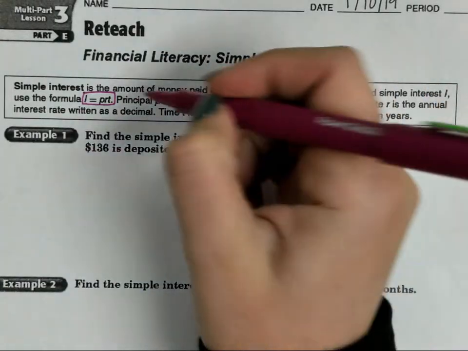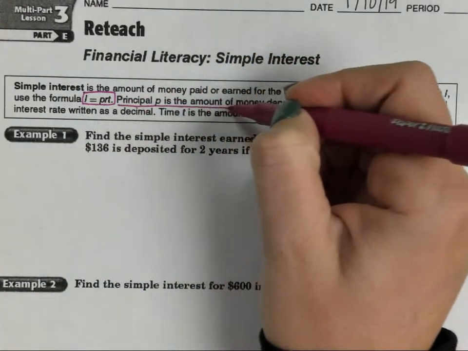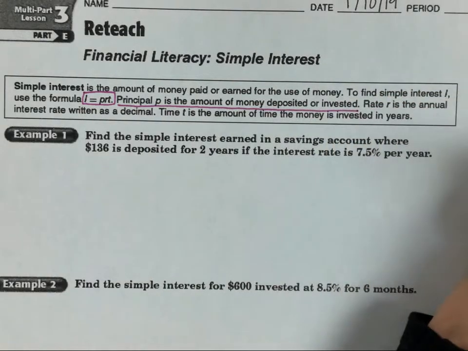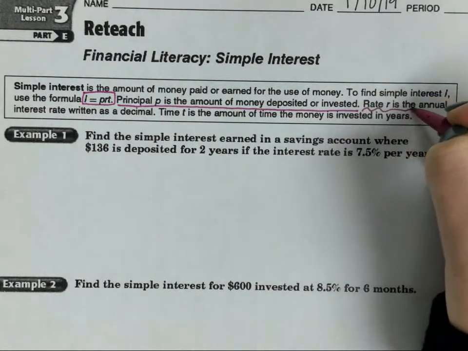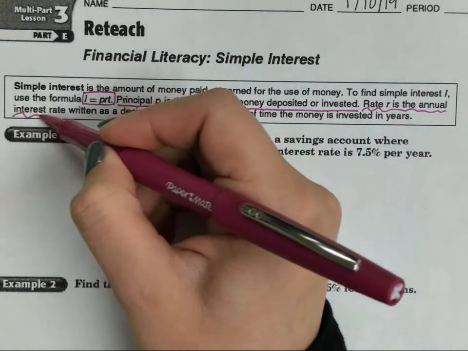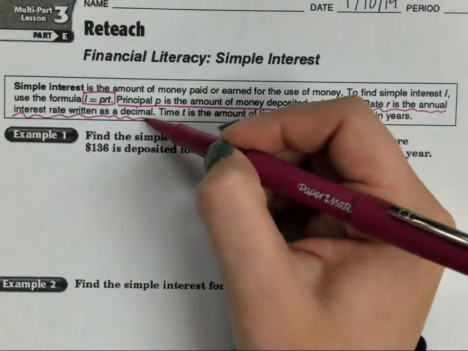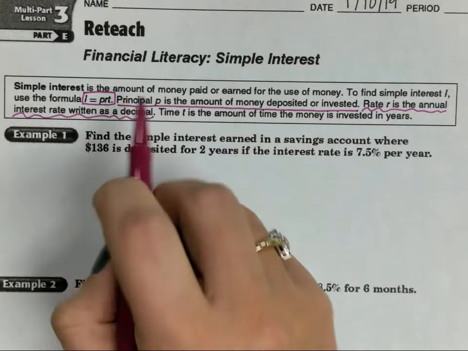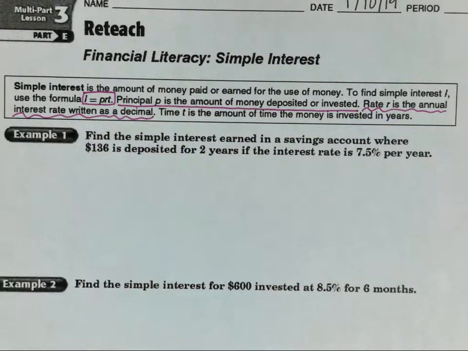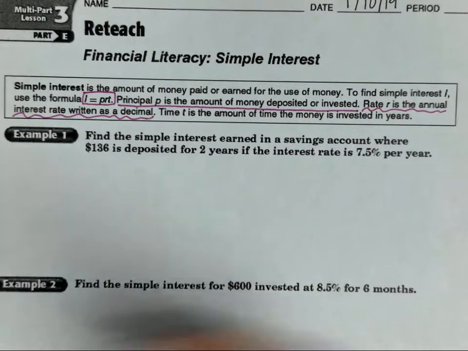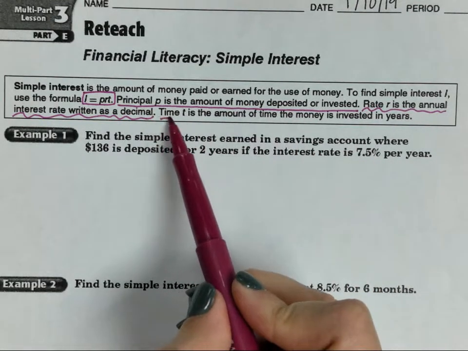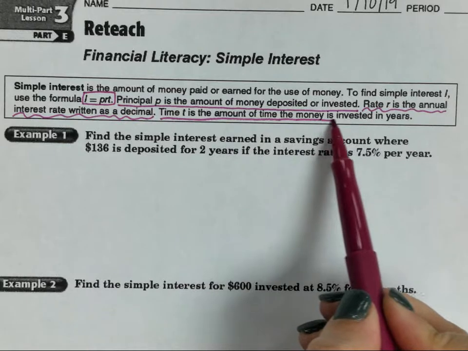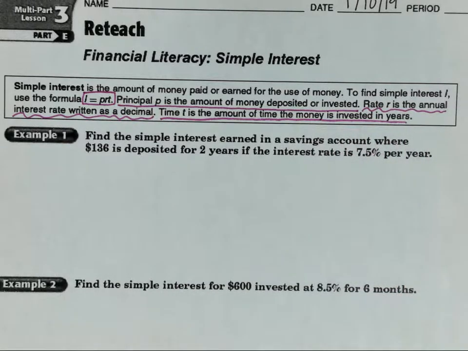Principal, which is my P, is the amount of money deposited or invested. R is my rate, which is the annual interest rate written as a decimal. This part is very important. It has to be written as a decimal, okay? We'll get to that in just a second when we get to an example. And then time, T, is the amount of time that the money is invested in years.